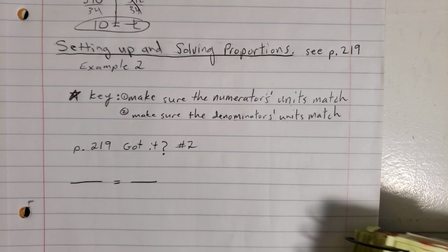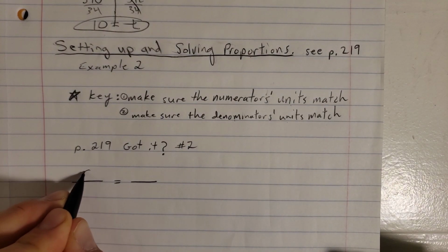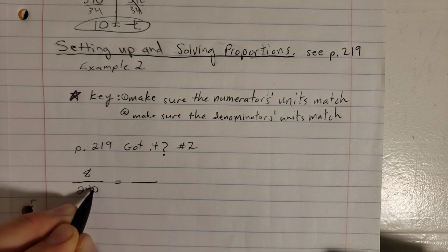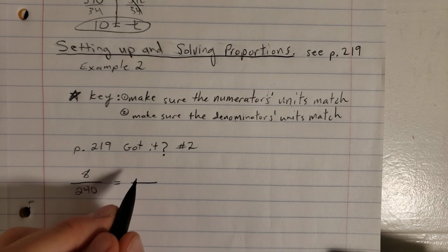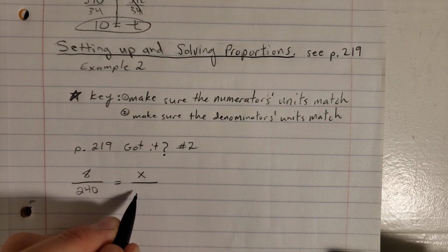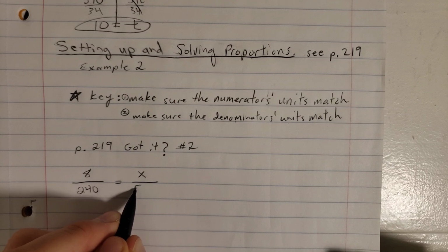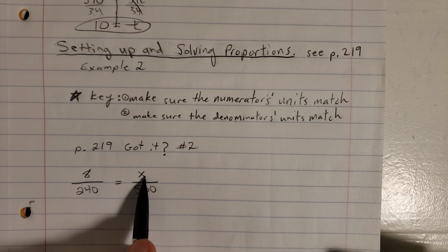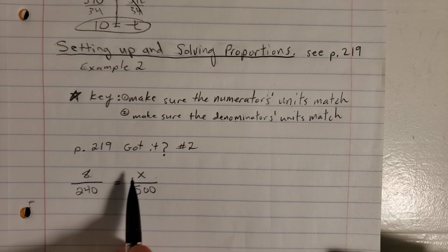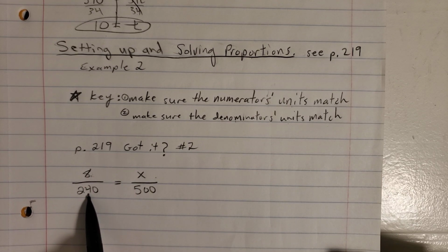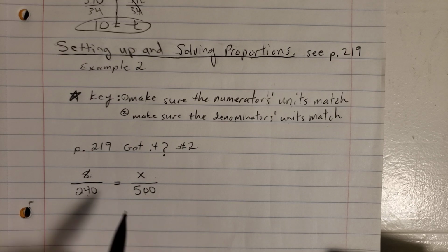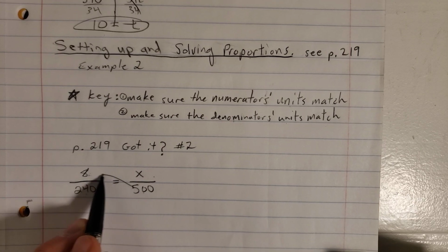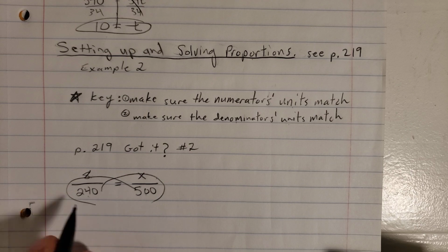So that would be 8 to 240. And then we don't know how many care packages you could make from 500. Notice the top is 8 care packages, unknown care packages. They're both talking about care packages. And on the bottom, we have food items and food items. Okay, so then we would cross multiply.